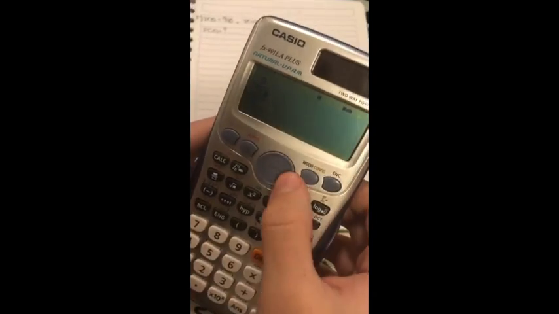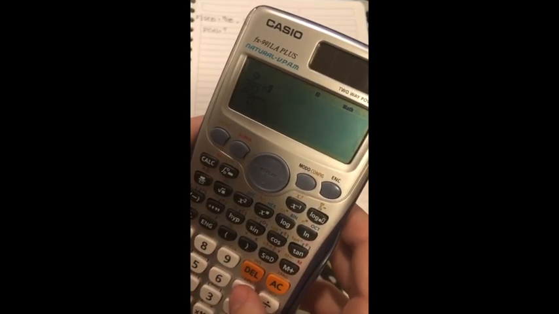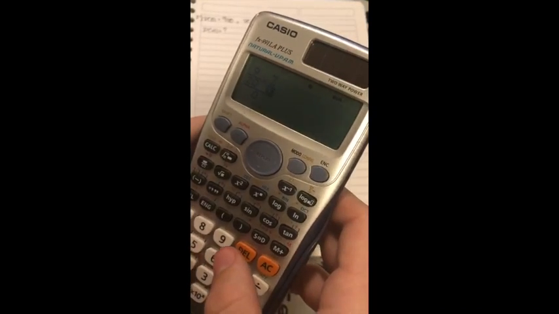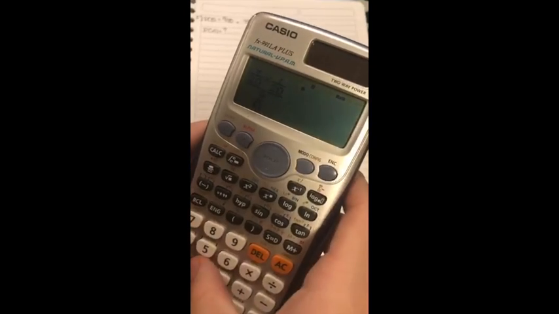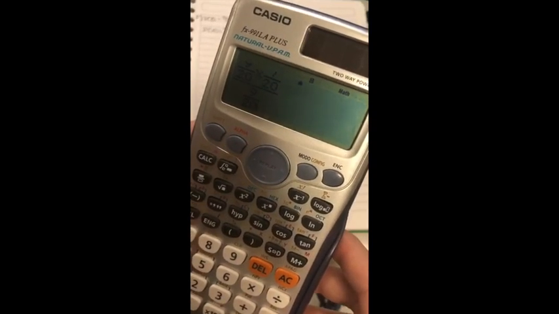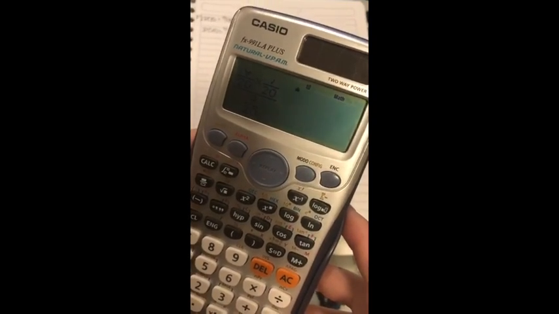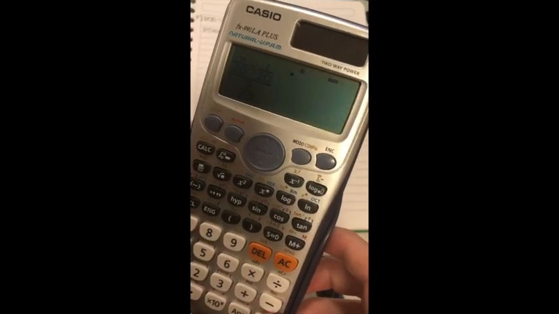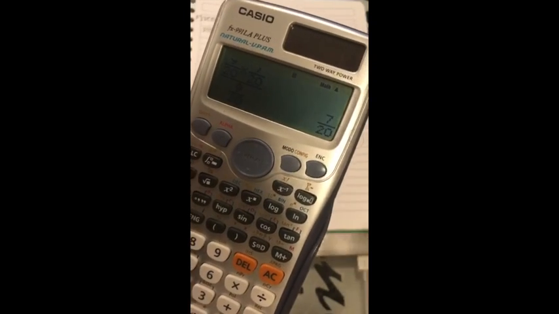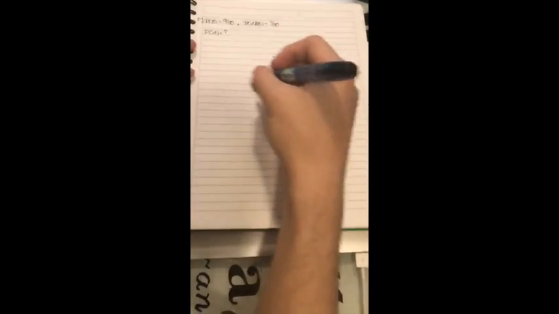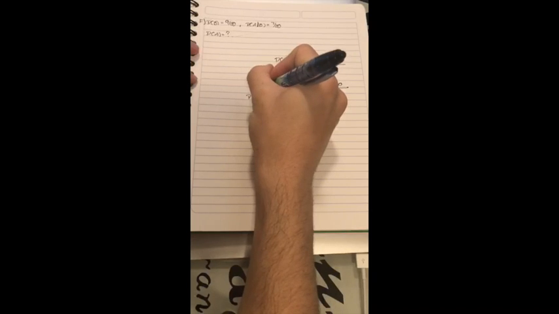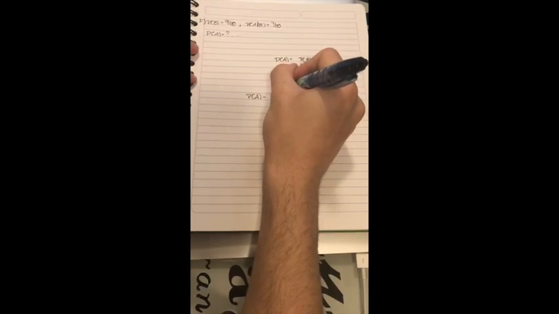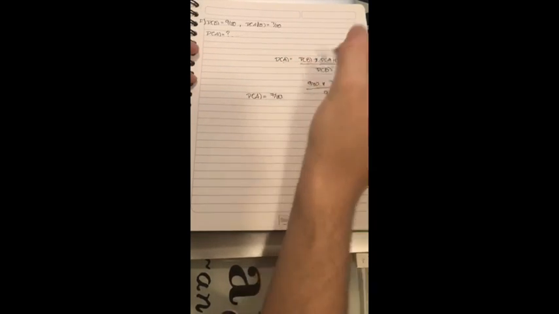You do 9/20 multiplied by 7/20, and then you divide it all by 9/20 again. That's the formula, because you only want the probability of A, so you divide it by B. That gives you 7/20. So the probability for only having A is 7/20.